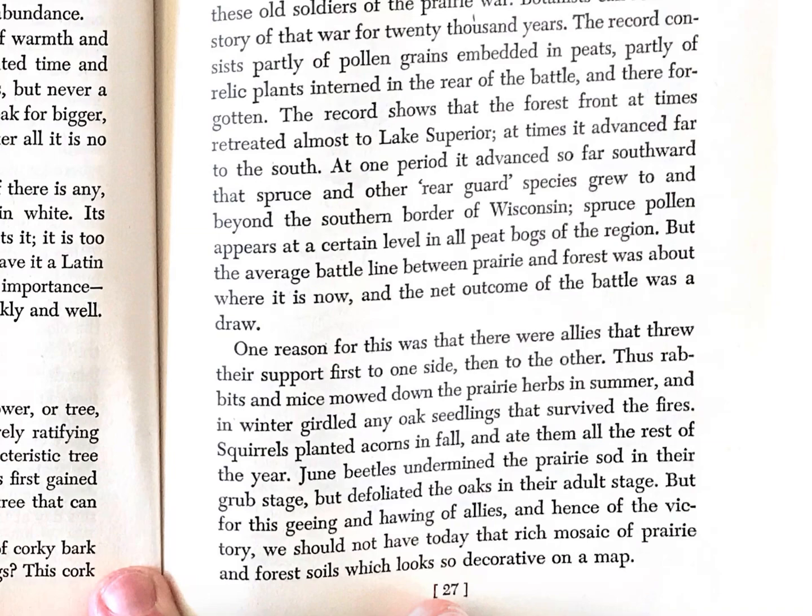He'll love it. One reason for this was that there were allies that threw their support first to one side, then to the other. Thus, rabbits and mice mowed down the prairie herbs in summer and in winter girdled any oak seedlings that survived the fires. Let's talk about that real quick.